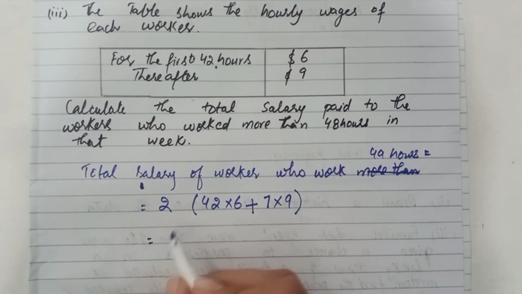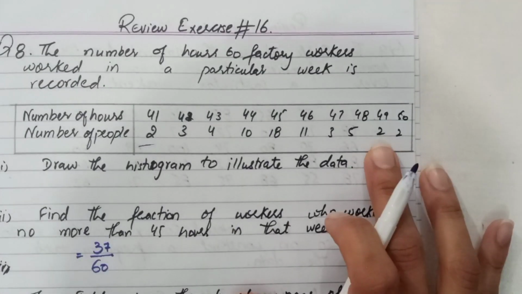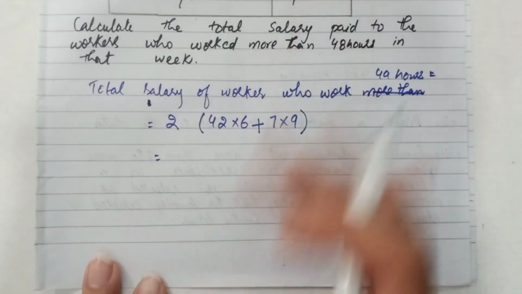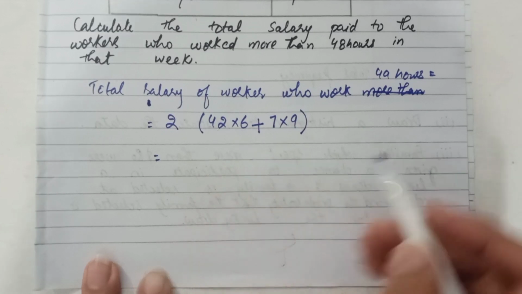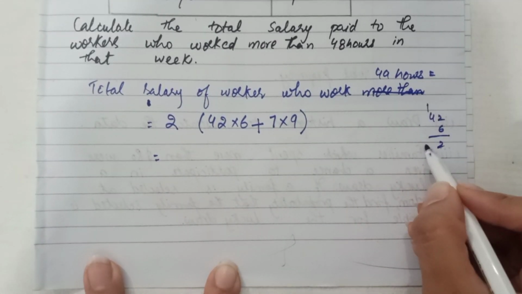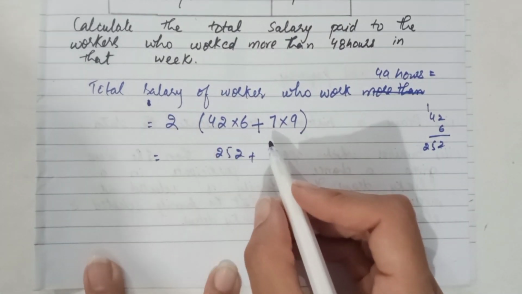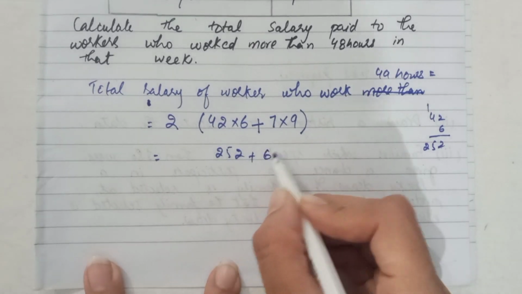There are two workers, that's why we write 2 there. 42 times 6 is 252, plus 7 times 9 is 63.